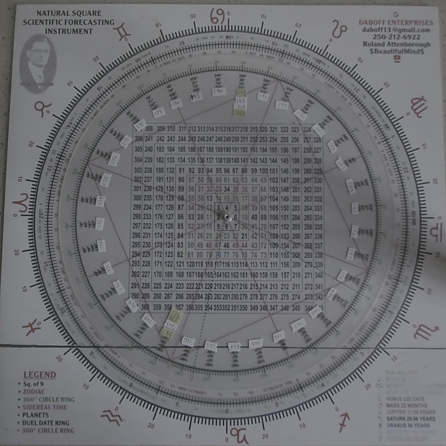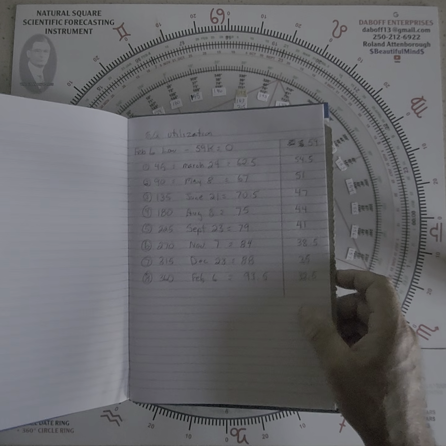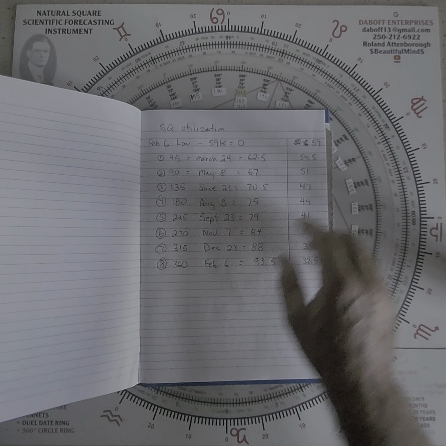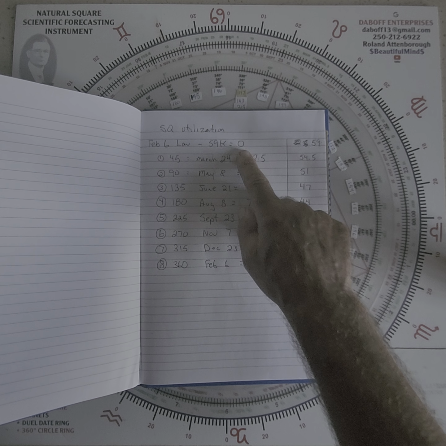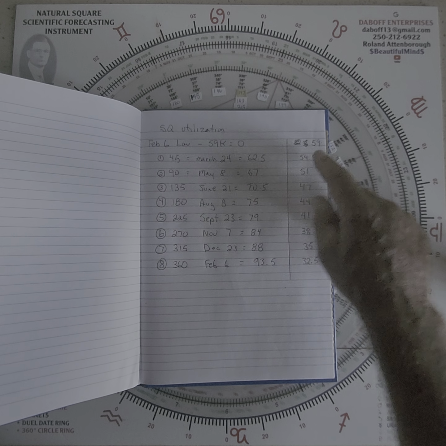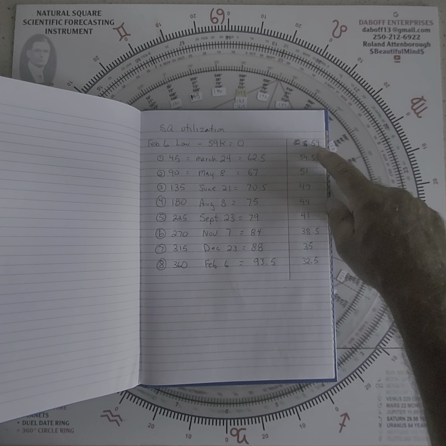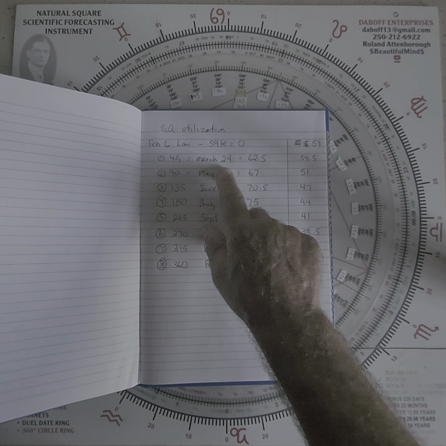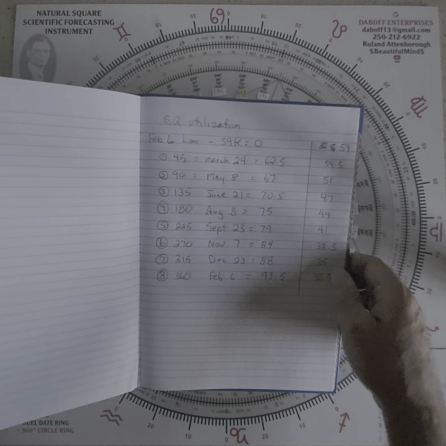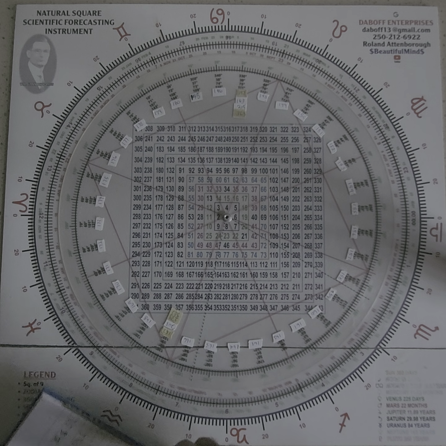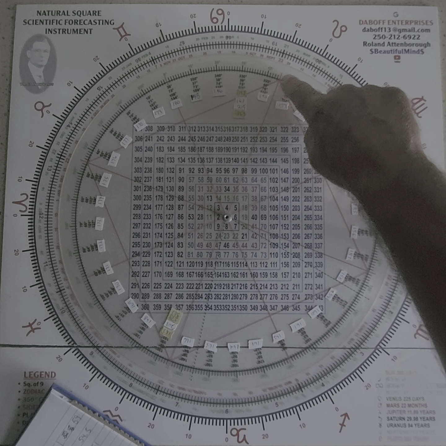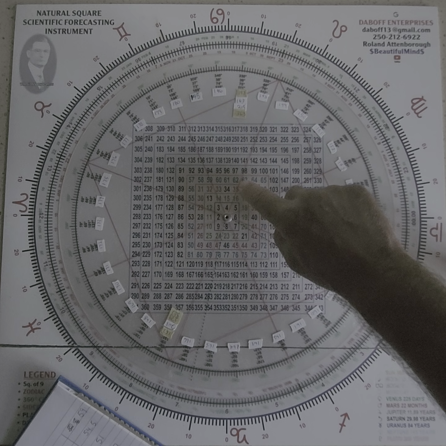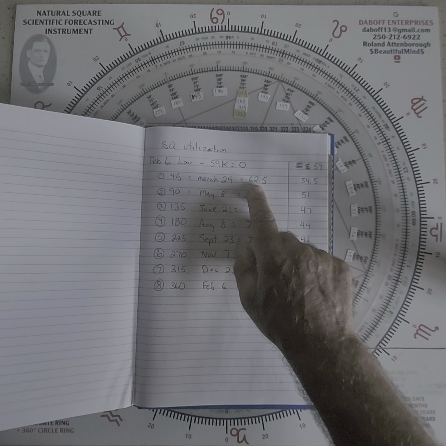Here I've written out in my booklet so that we can take a look at it and utilize the numbering and the system that we're talking about. So we've lined up February 6th, our low at 59K, and we're calling that 0 degrees. And 59 starts out here, and as we move 45 degrees, which is March 24th, let's go take a look. I want to show you how this works. So from 0, March 23rd and 24th here is 45 degrees, and it lines up on 62.5 right here.